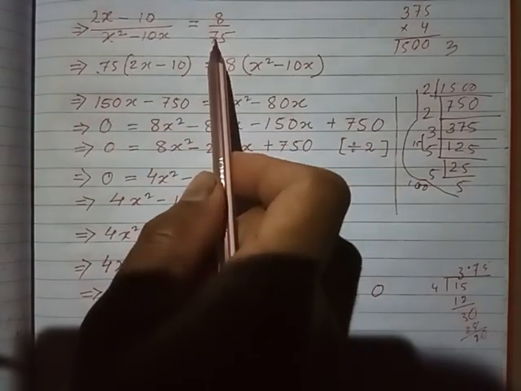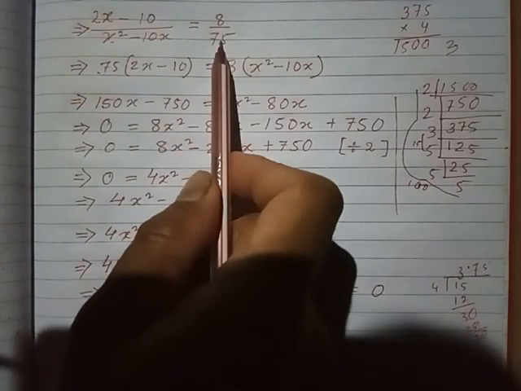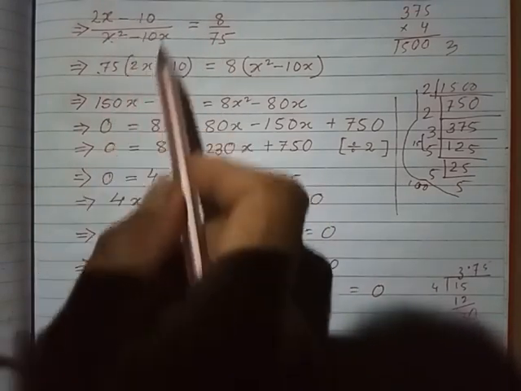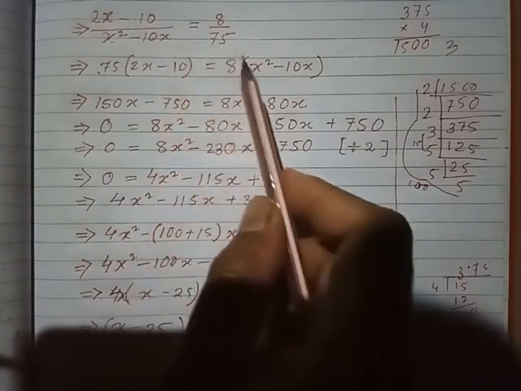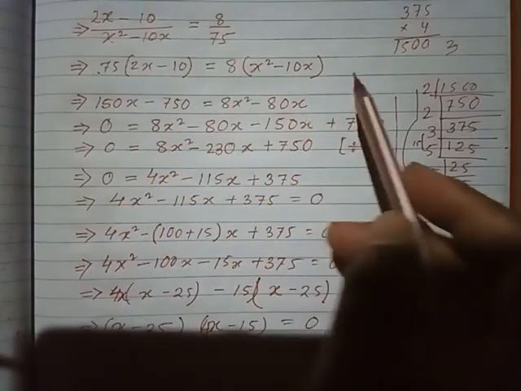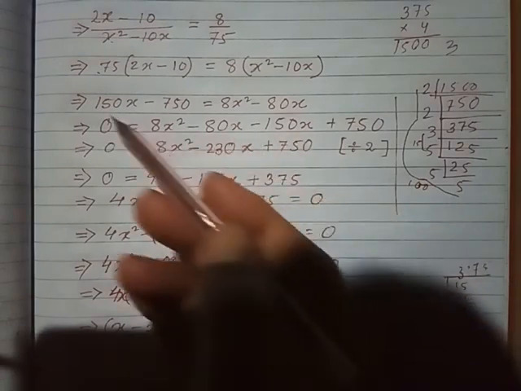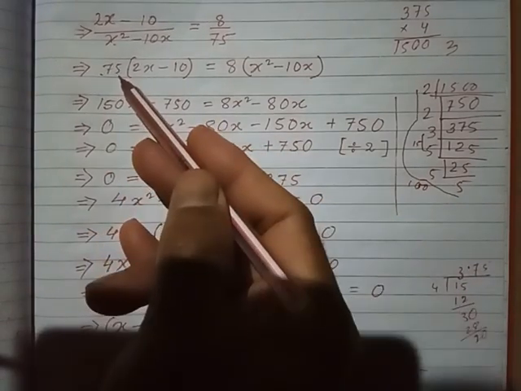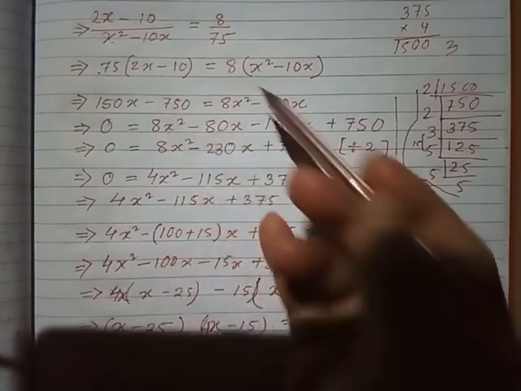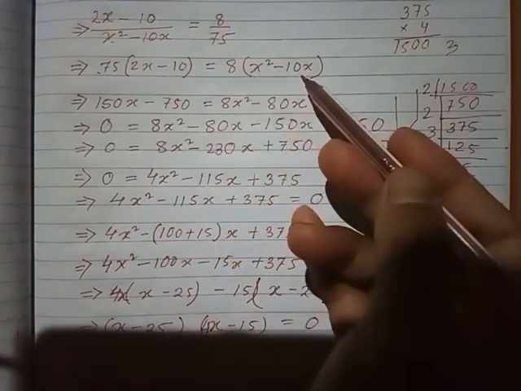Now just cross multiply: 75 into 2x minus 10, you will get like this, 8 into x square minus 10x. After that, just multiply 75 into 2x, 150x, 75 into 10, 750. Similarly here also multiply. I got this one.